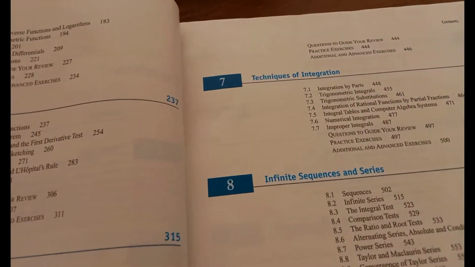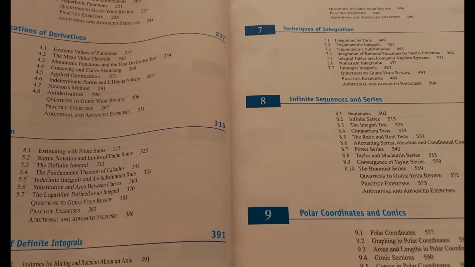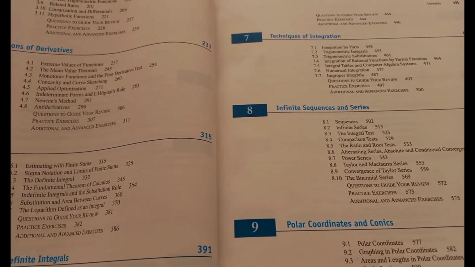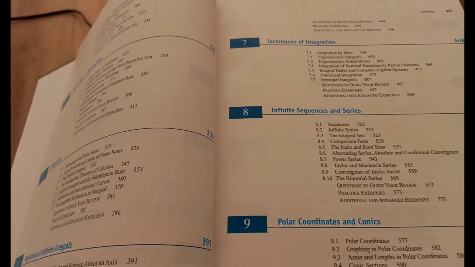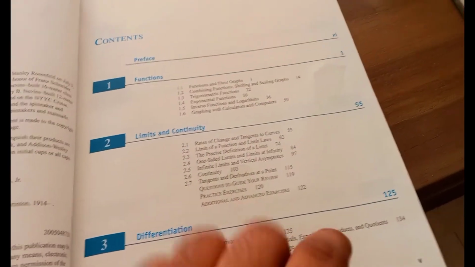If you look at the table of contents, observe what's at the end of each chapter. You have questions to guide your review and practice exercises and additional and advanced exercises. Now, which one of those sections am I going to look at? Let's try it out for limits and continuity.